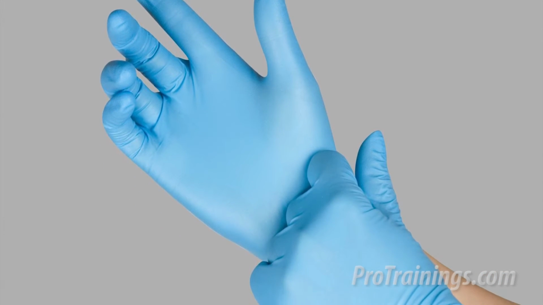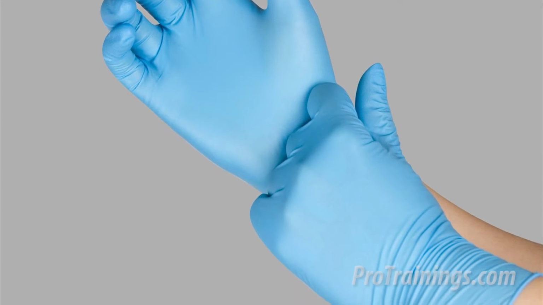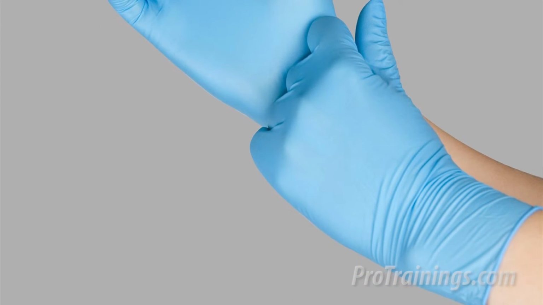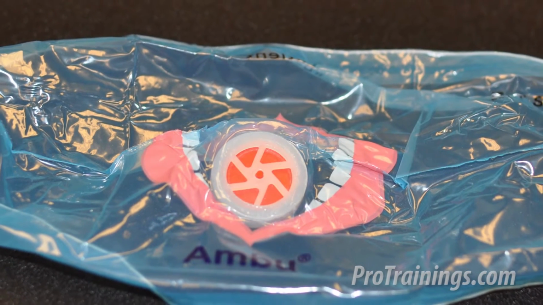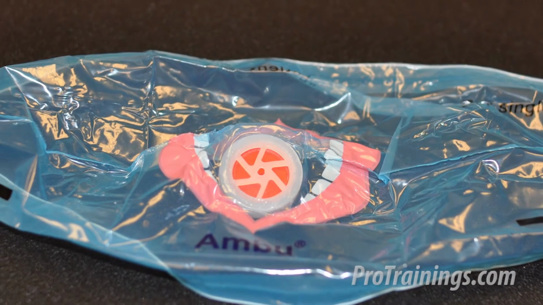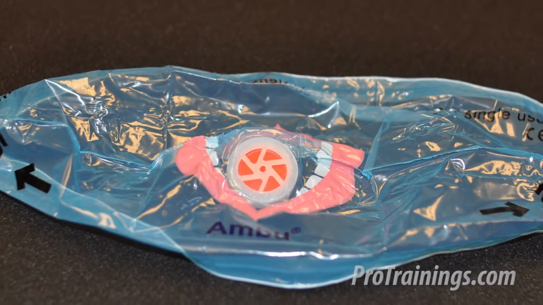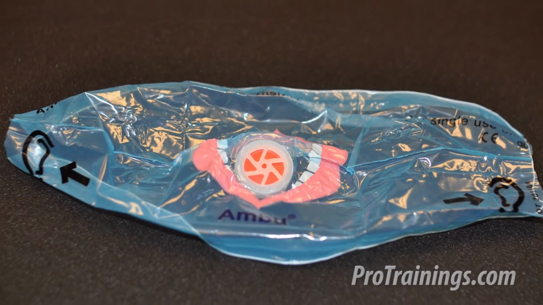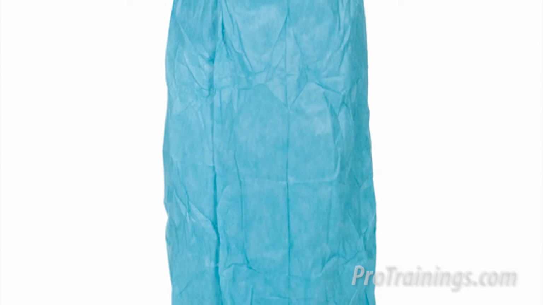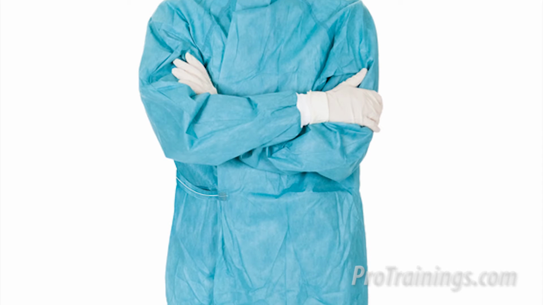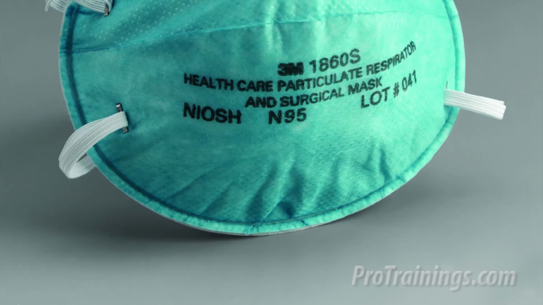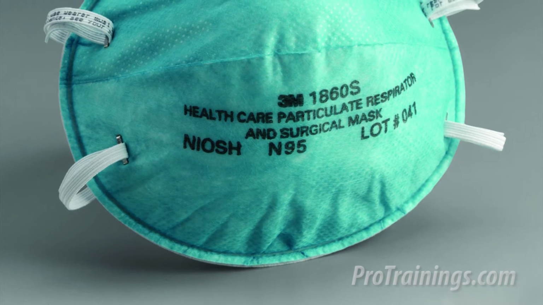Examples include gloves. Use them when the potential exists of touching blood, body fluids, or other contaminated items. CPR shields and eye protection. Use these when the likelihood of splashes or secretions of blood or body fluid exists. Gowns. Use them when the potential exists of contact with blood or body fluid on clothing or exposed skin. Masks and respirators. Used to protect from potential airborne infectious diseases.